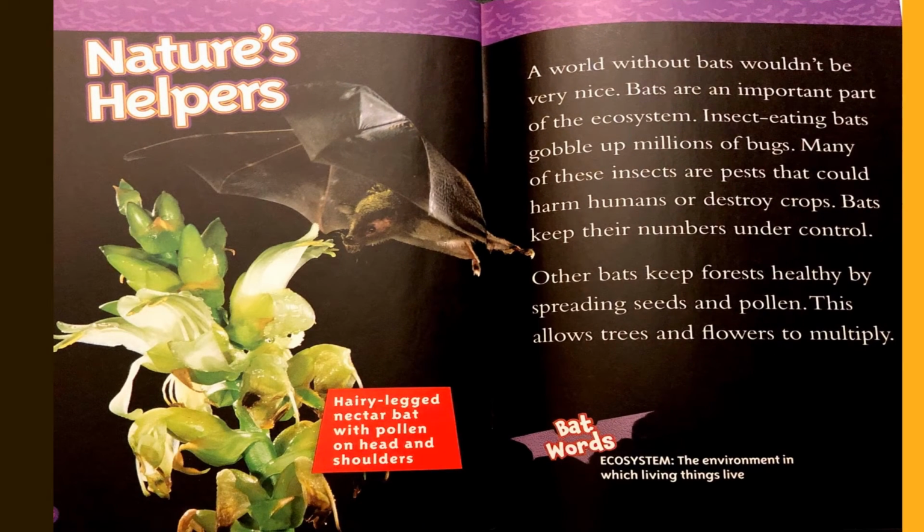Nature's helpers. In the caption, it reads hairy-legged nectar bat with pollen on head and shoulders. A world without bats wouldn't be very nice. Bats are an important part of the ecosystem. Insect-eating bats gobble up millions of bugs. Many of these insects are pests that could harm humans or destroy crops. Bats keep their numbers under control.